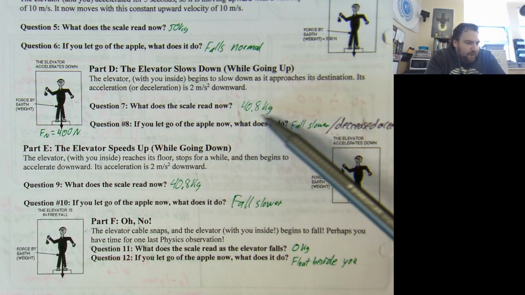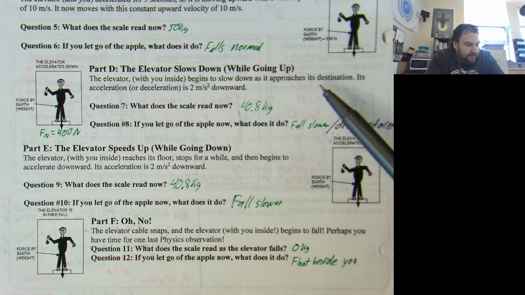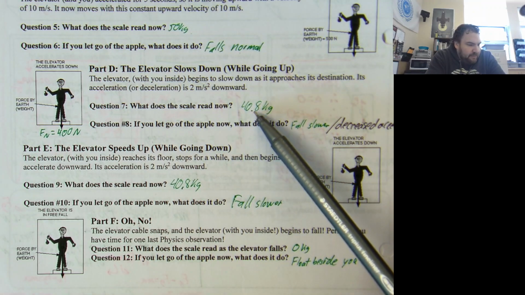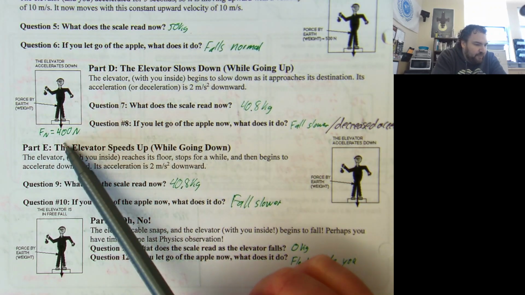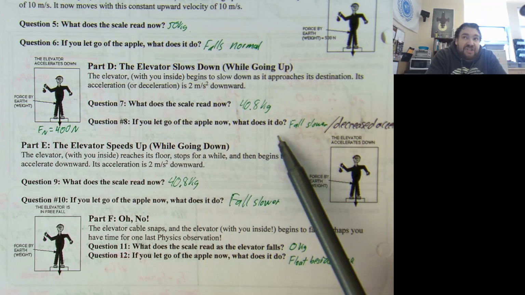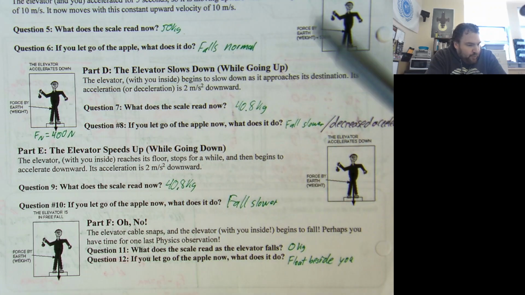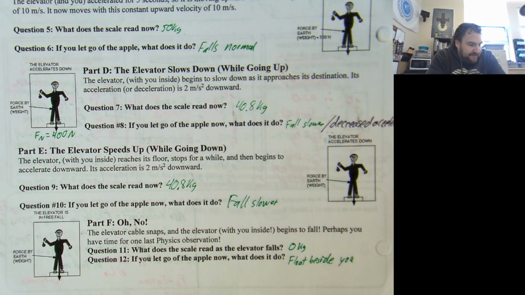So part D, the scale would read if it slows down while you're going up. The scale is going to read a lesser mass because it's going to have a lesser normal force. The rate at which the apple will fall will decrease. Or if it speeds up while you're going down, same results. D and E are the same. And then part F, the elevator cable snaps with you inside and begins to fall.